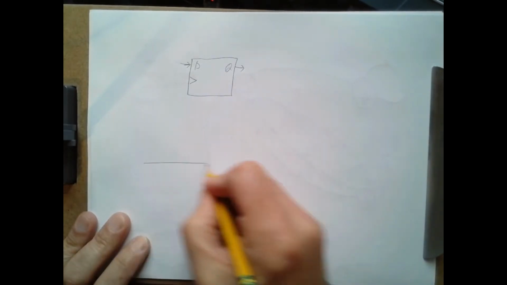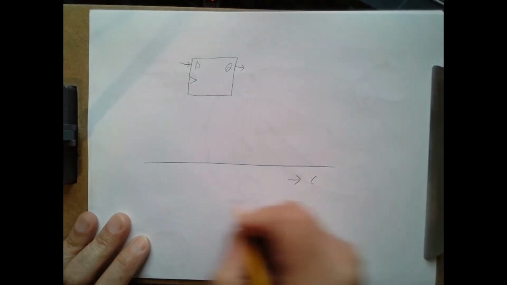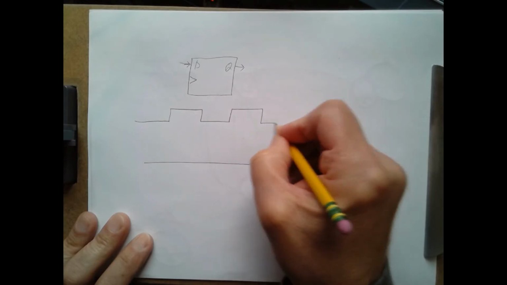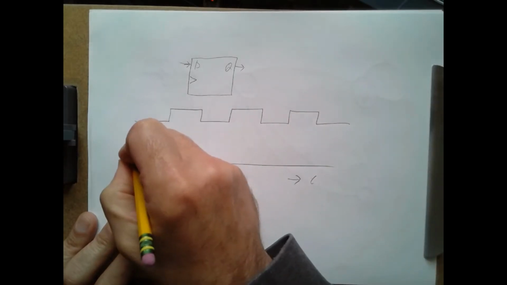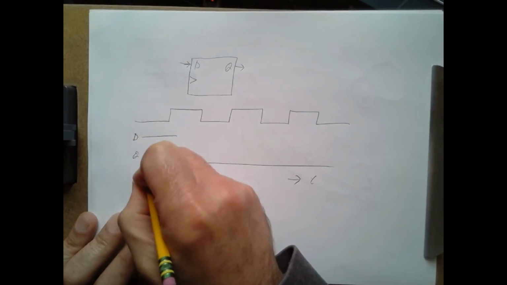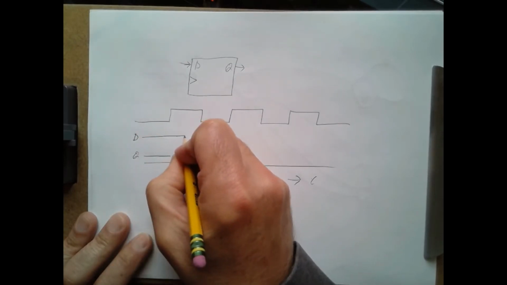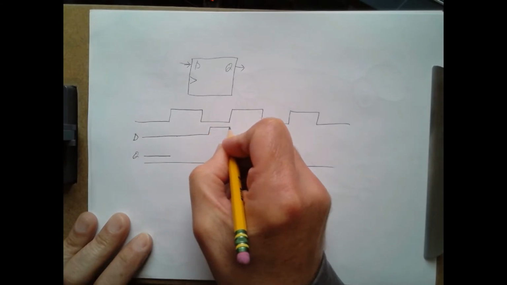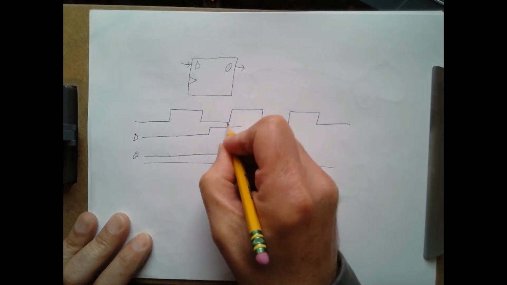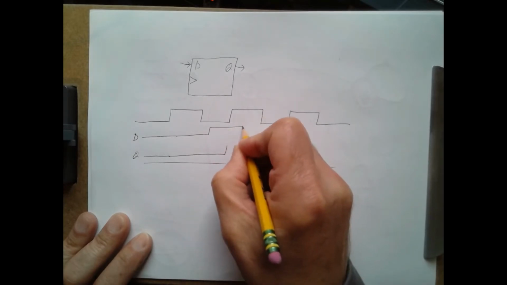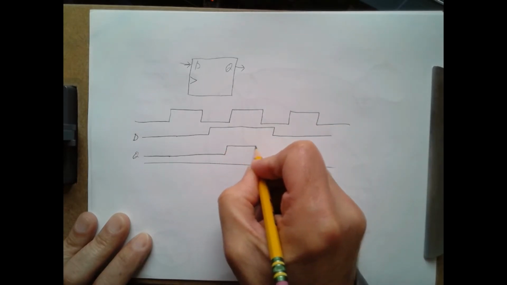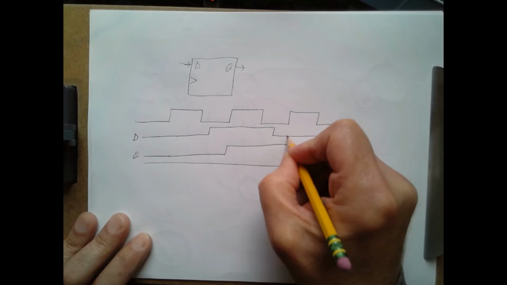And if we think of a timing diagram where time goes like this and our clock is clicking in some pattern like that, we know that our Q output responds to match our D input, and the D input can change and it doesn't affect the output until the next rising edge of the clock right here. And now the D input might drop and it doesn't affect the output until the next rising edge of the clock.